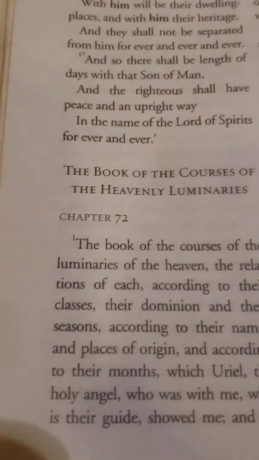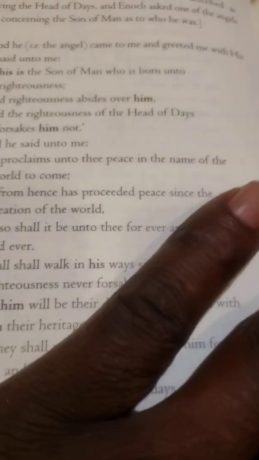Okay, so here we go. I'm going to continue in this vein of analysis of the comparison of the Book of the Course of the Heavenly Luminaries, the sun, and modern science dealing with the equinoxes, the solstices, the paths, dawn and dusk.